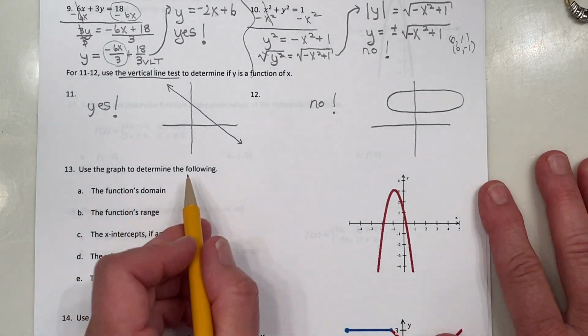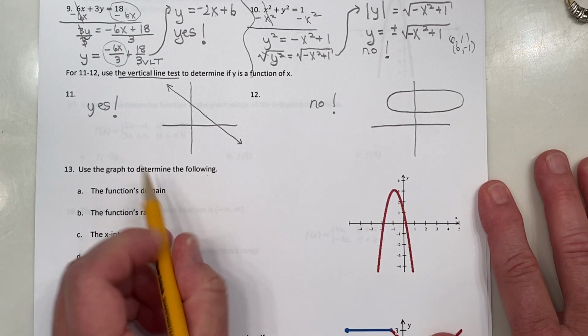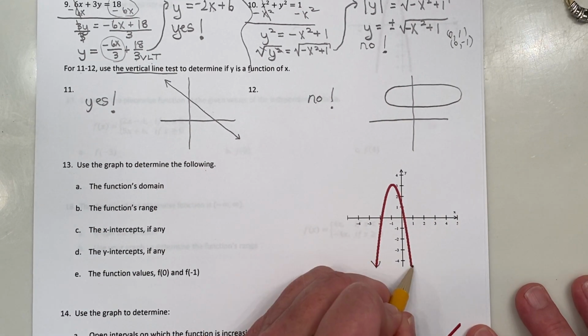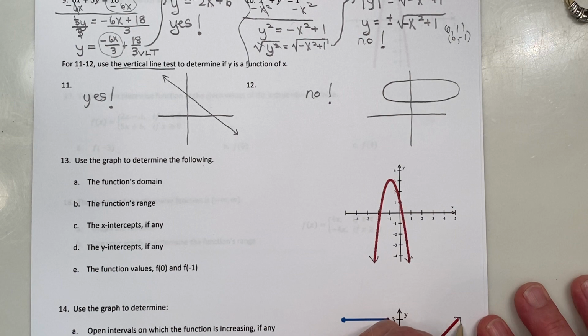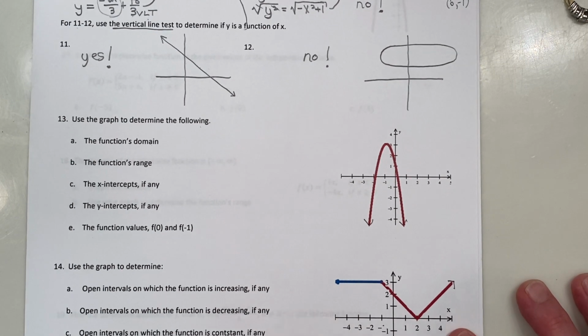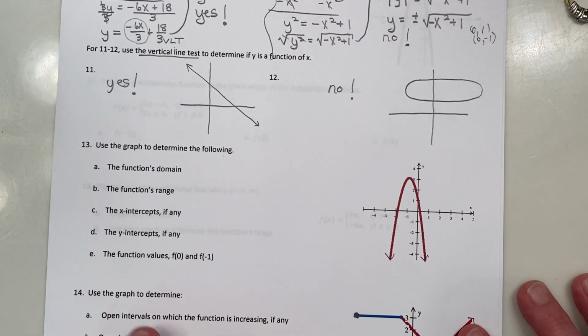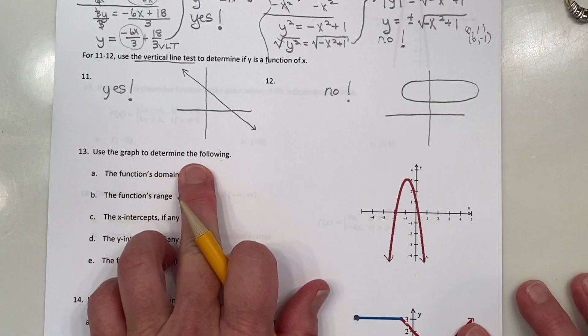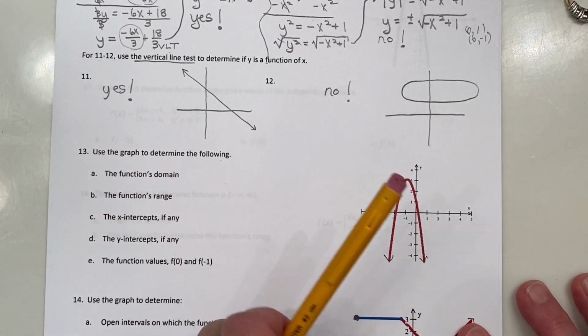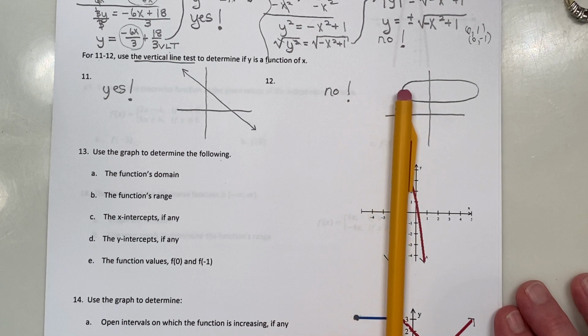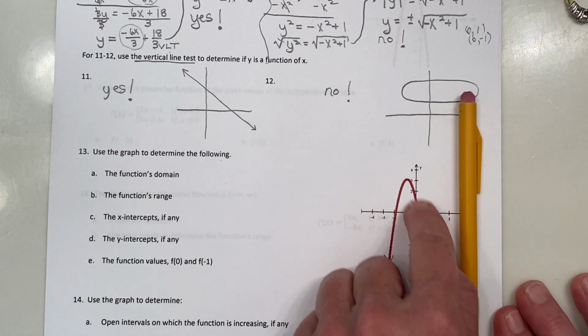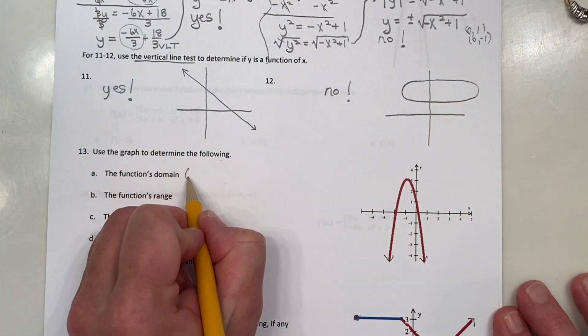13, use the graph to determine the following, the function's domain. Okay, there are arrows on this. My software program just didn't do it, so I'm going to go ahead and put arrows on these graphs down here. Now this one I meant to be a point, an ordered pair. The graph stops here, so there's no arrow. In 13, use the graph to determine the function's domain. Domain are all the x's. This is a polynomial function, so its domain is all real numbers.